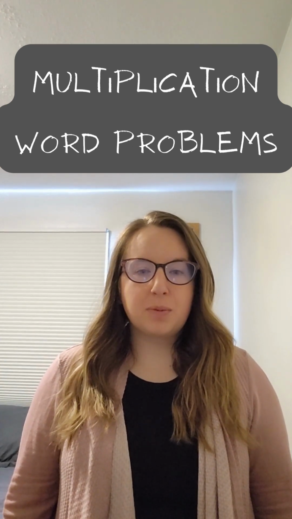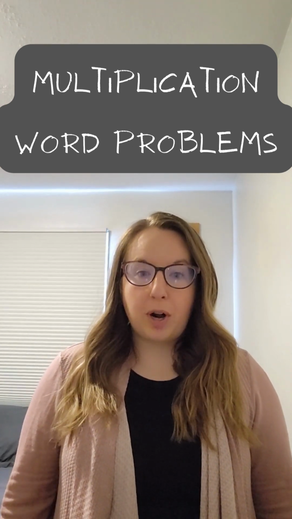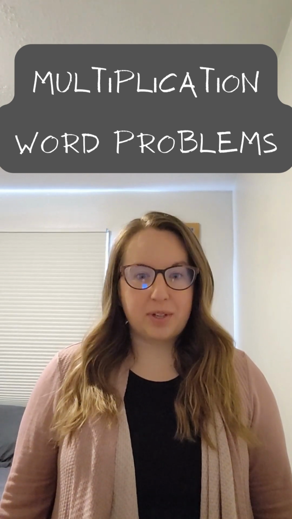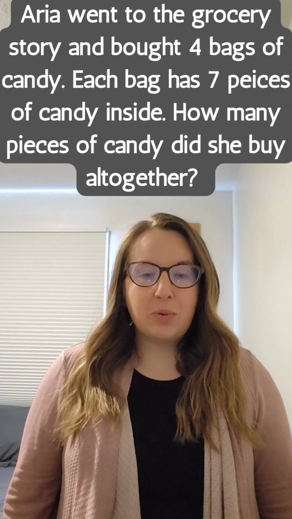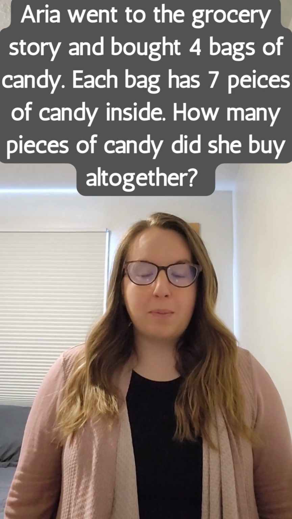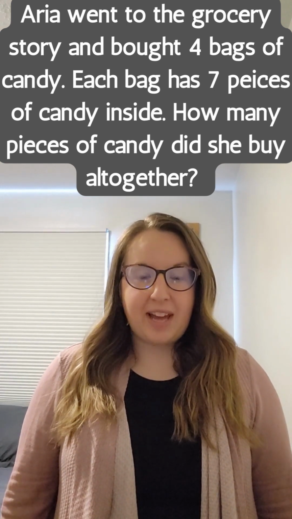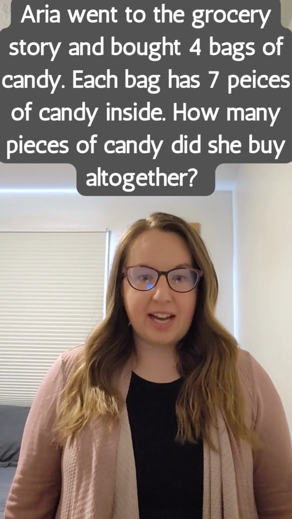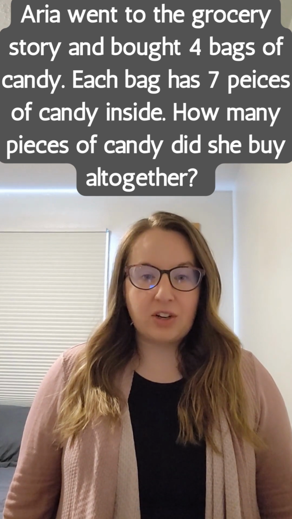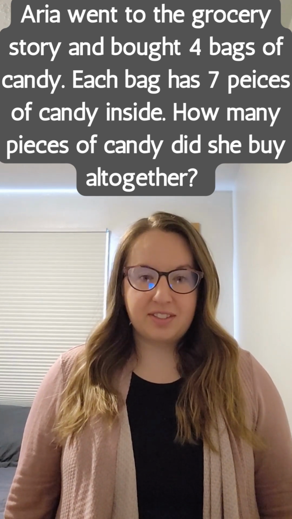Sometimes you have to use multiplication to help solve word problems or story problems like this one. Aria went to the grocery store and bought 4 bags of candy. Each bag has 7 pieces of candy inside. How many pieces of candy did Aria buy all together?